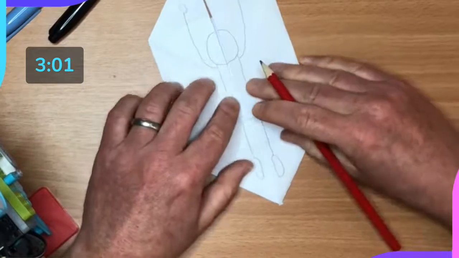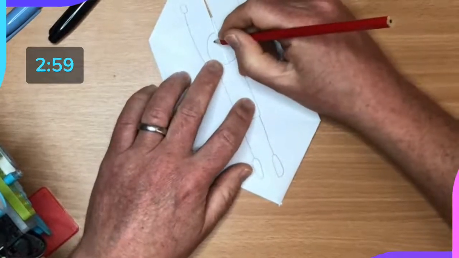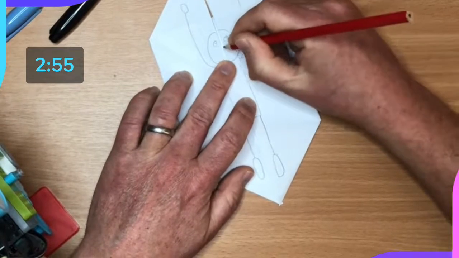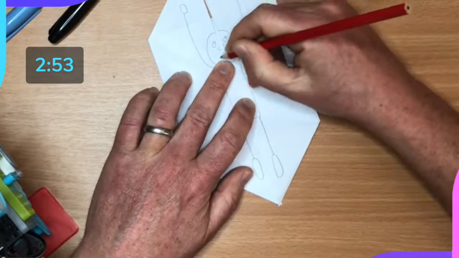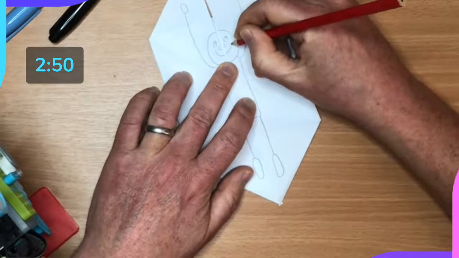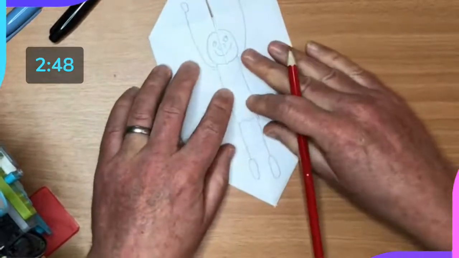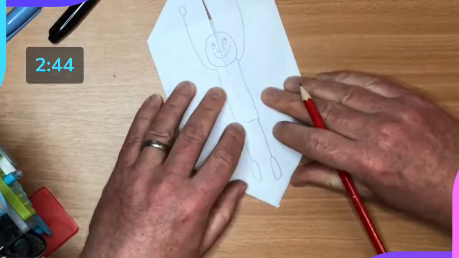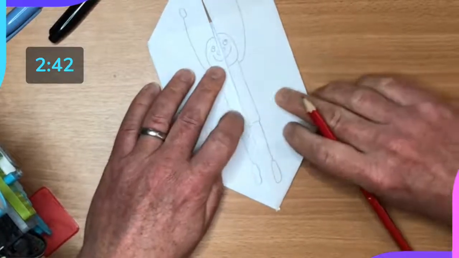Alright, now there we are, pretty simple. Now hang on, let's put on some eyes. Some eyes there, and a nose, and a big smiling face. That's better. Okay, there is our dancer ready to go. So next we need to have a look and see how we can fold the page and make it different.